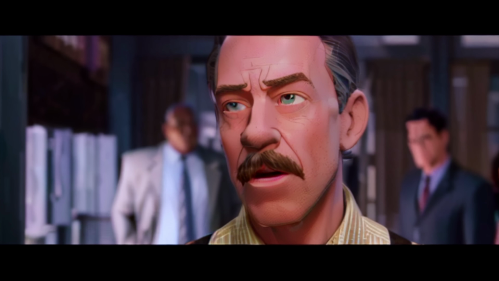I really want to take this process we're seeing here, because this J. Jonah Jameson shot is my favorite. I would love to see this style applied to maybe the MCU films.